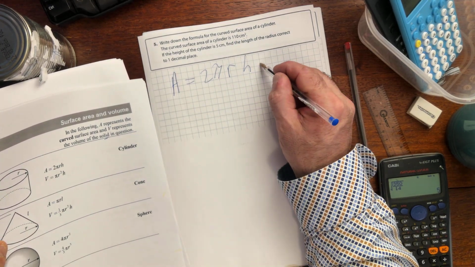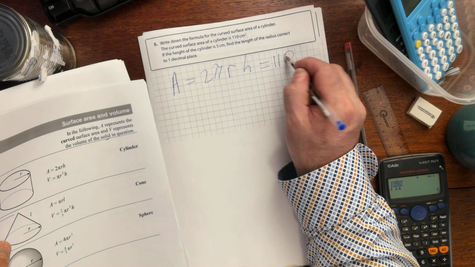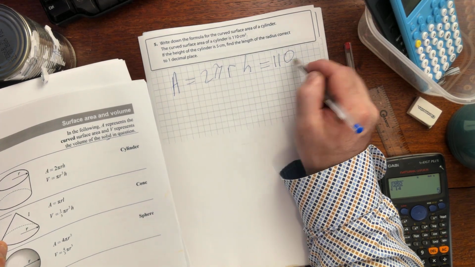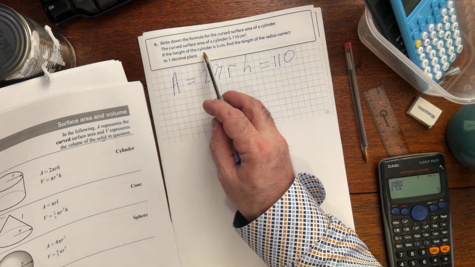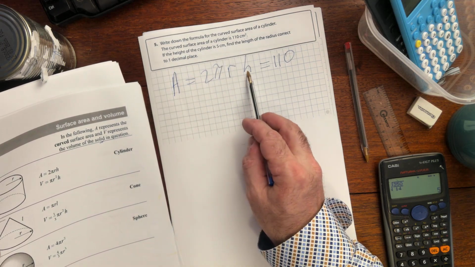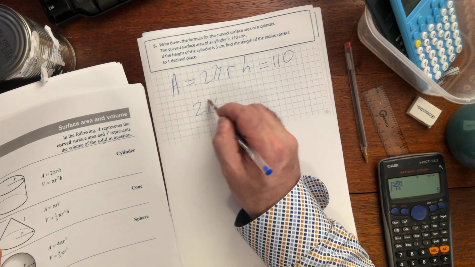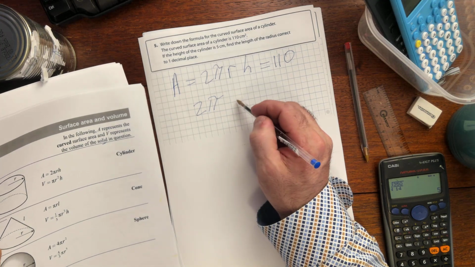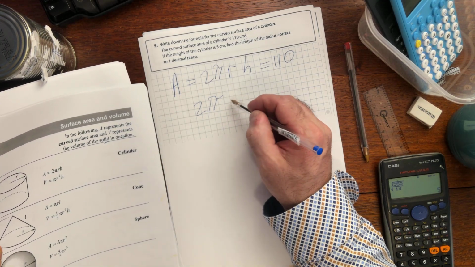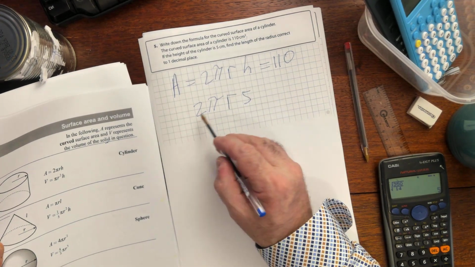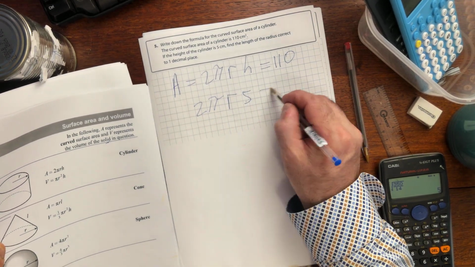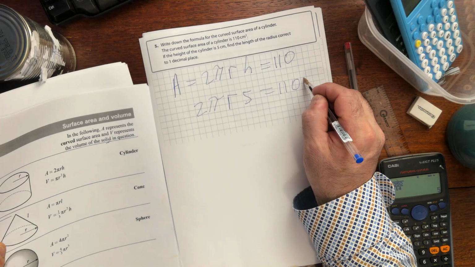So I'll say here equals 110. We'll come back with the units towards the end. If the height of the cylinder is 5, so I'll fill in 5 here. So it's 2 pi. Again, we're not doing the calculator yet, so it doesn't matter about how silly it looks. I can write that 2 pi r 5 equals 110.